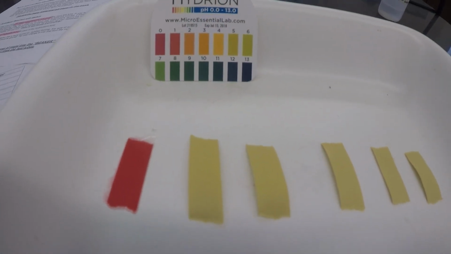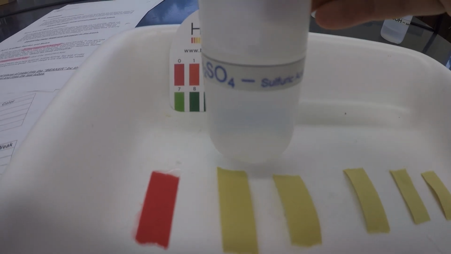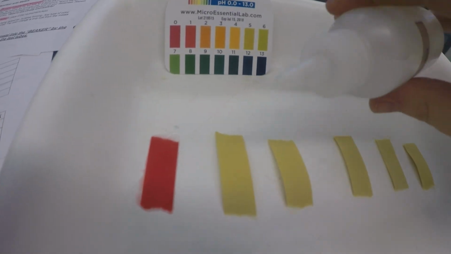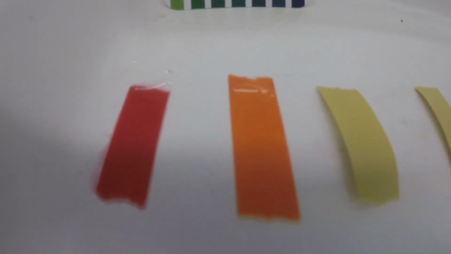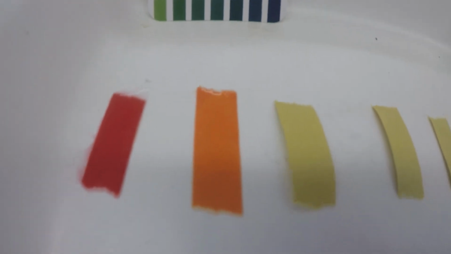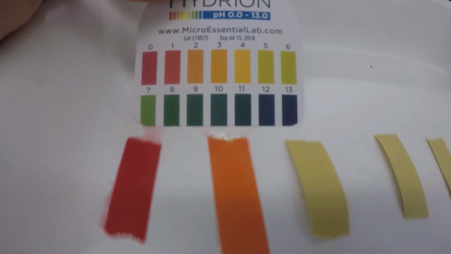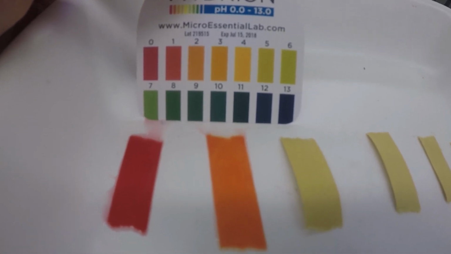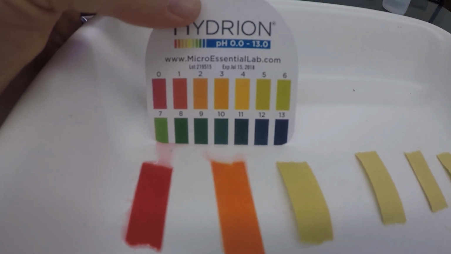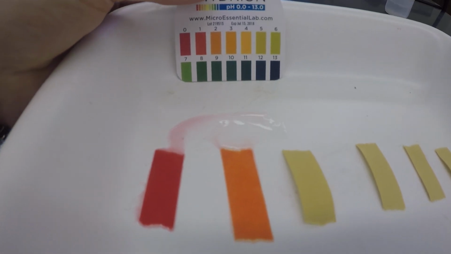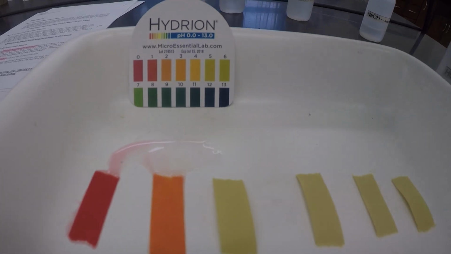Our next one is sulfuric acid. Sulfuric. Now, if some of these are the same, that is okay, not a big deal. What color is this? Based on this color, what pH do you think this is? Okay, acetic.